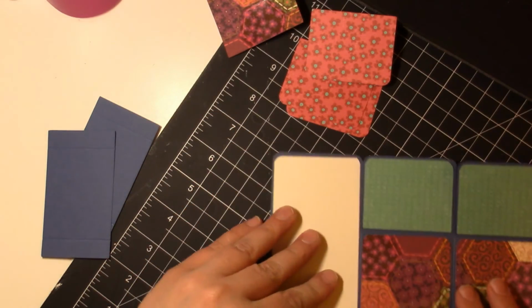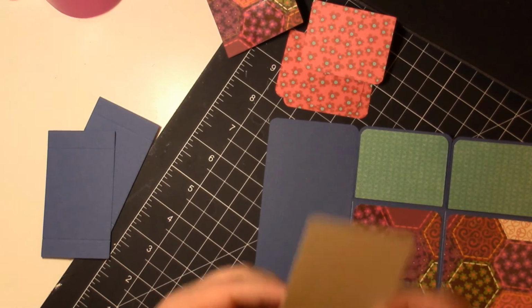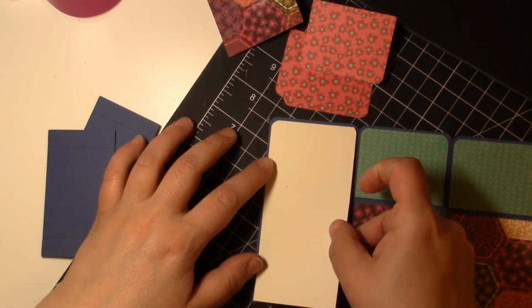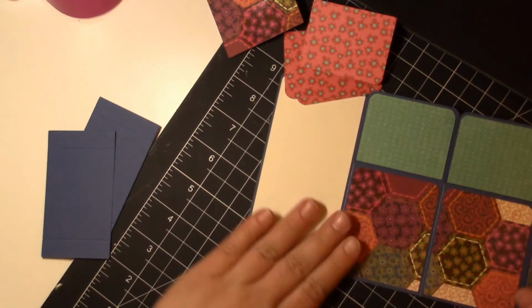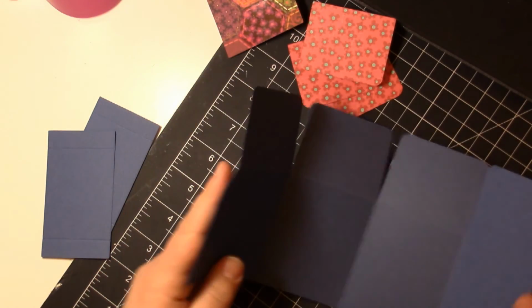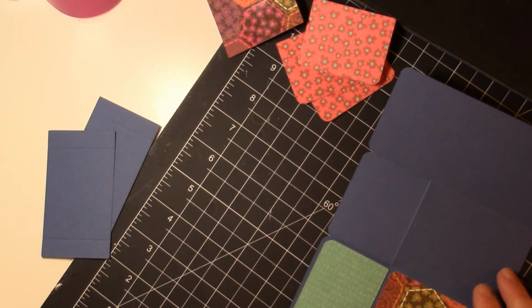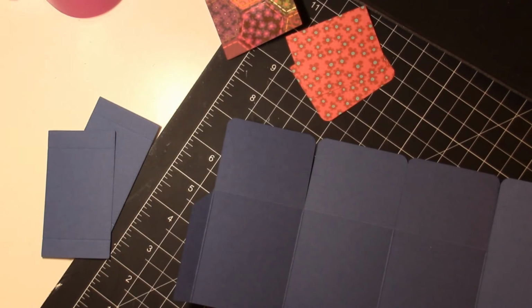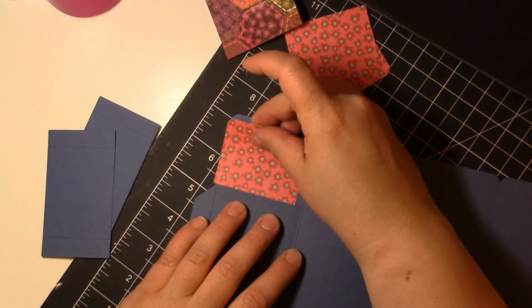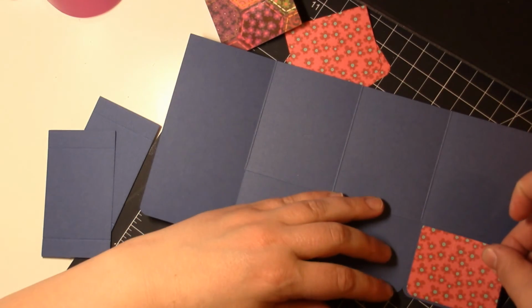I'm going to put this on here. You could actually put this last, but I'm just going to put it on here because I know we're going to write. All right. So then what you want to do is just put the final tabs.